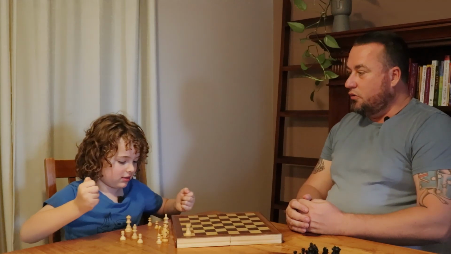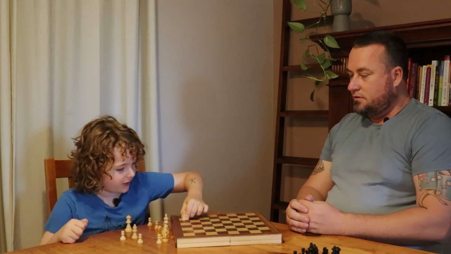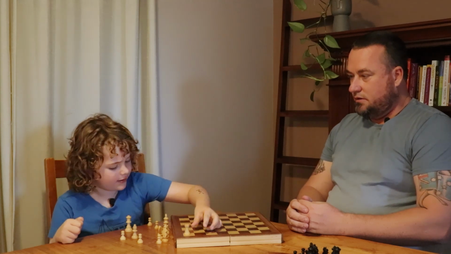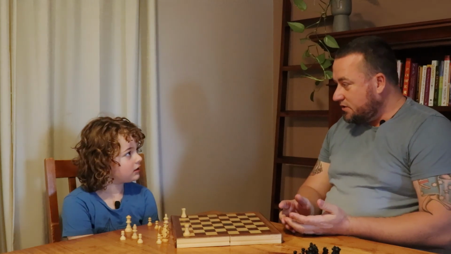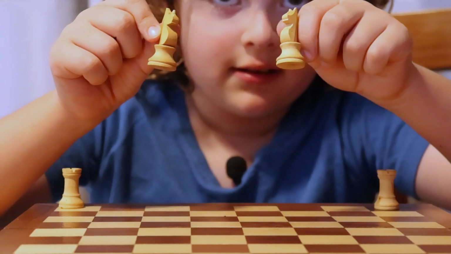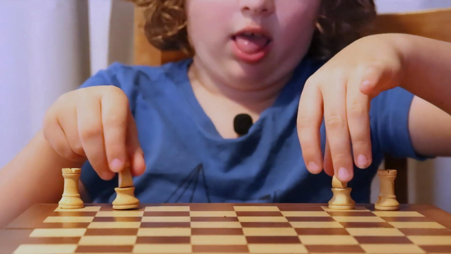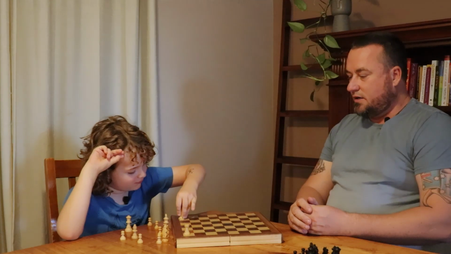And how does the rook move? In a straight line. Yep, that's right. Where does the knight go? The knight goes next to the rook. That's correct. And it makes an L shape. It does make an L shape.